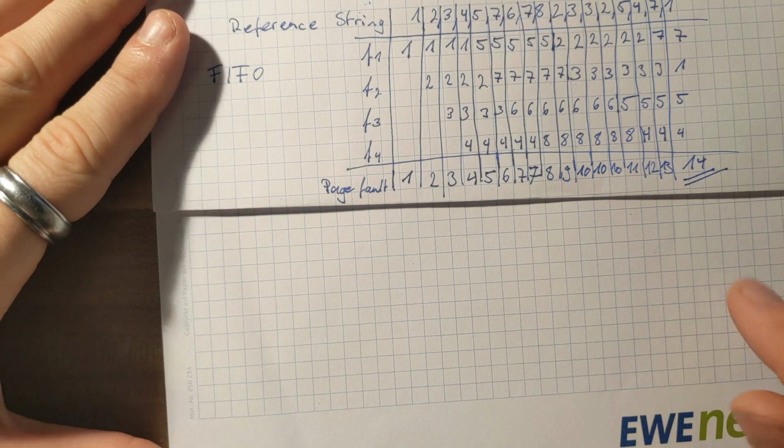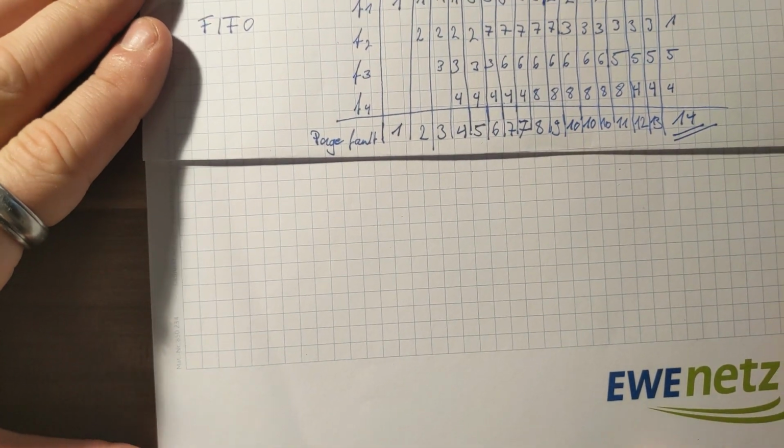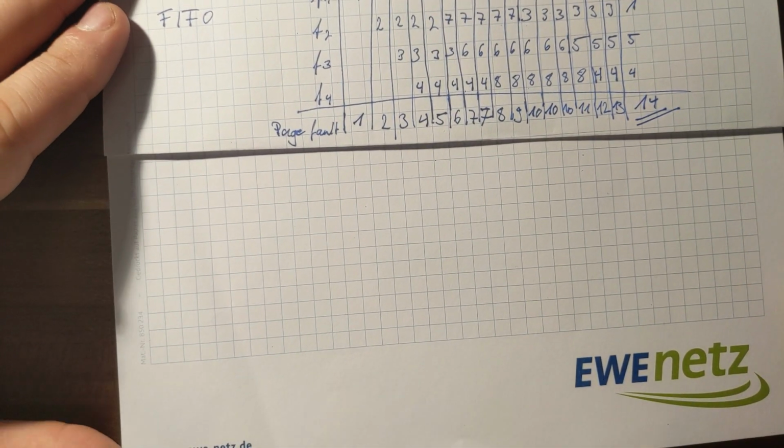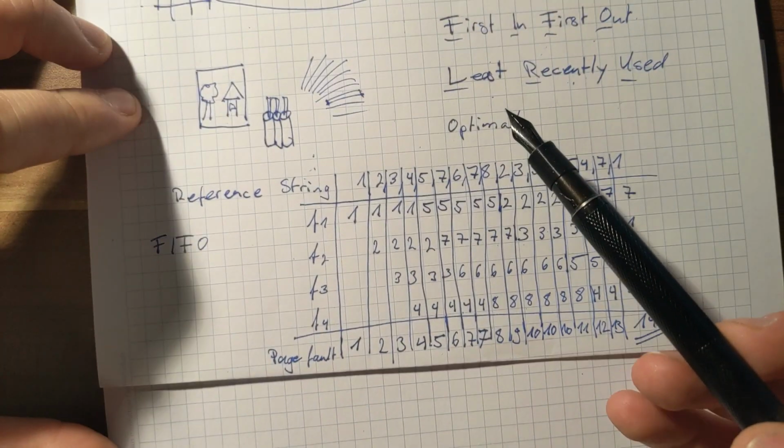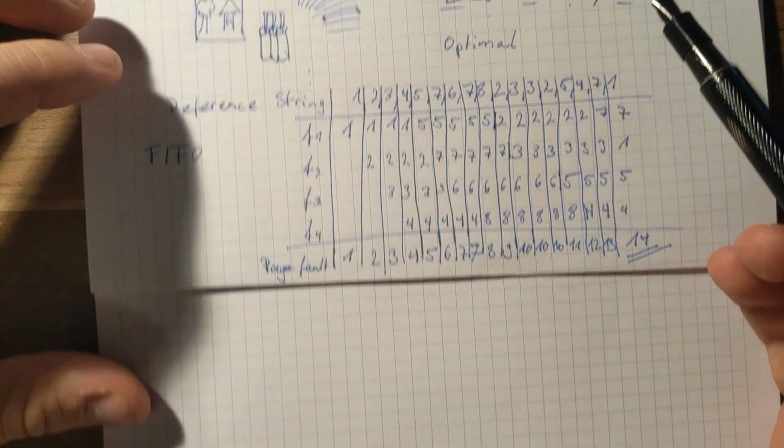Okay, let's start this again because the storage, not only the memory, but the storage of my phone was full. So let's continue with the next algorithm, which is the least recently used.